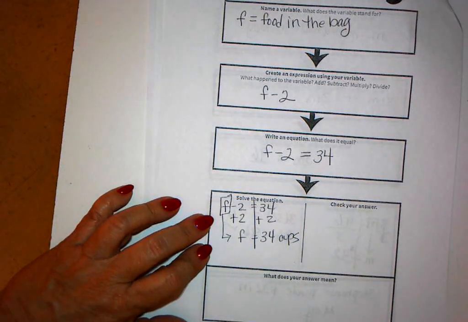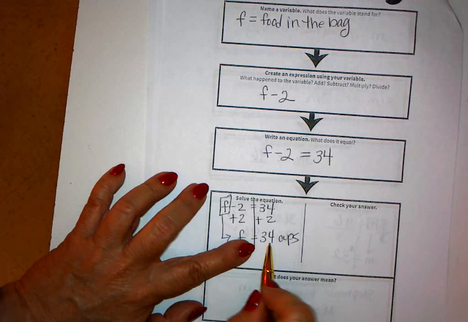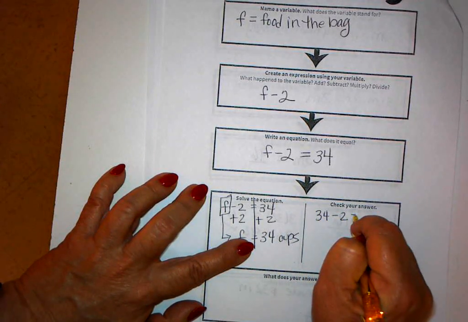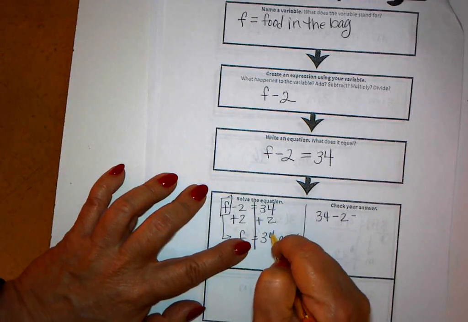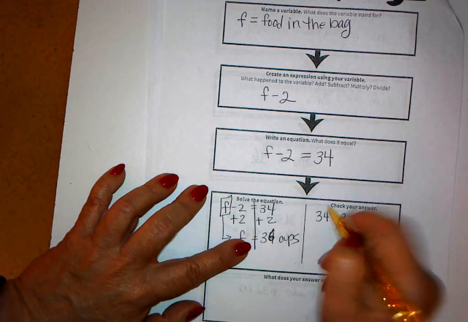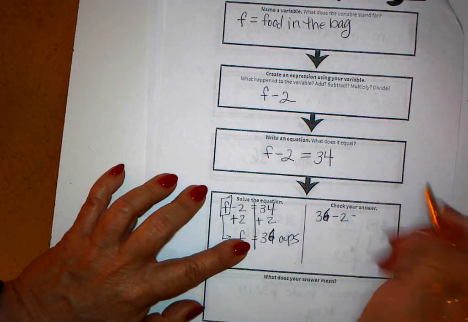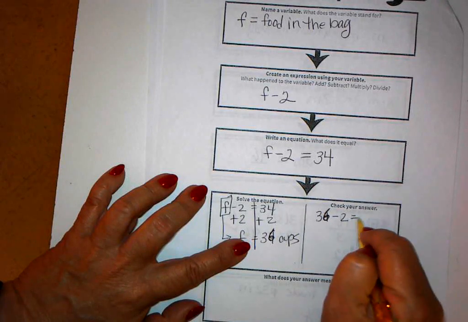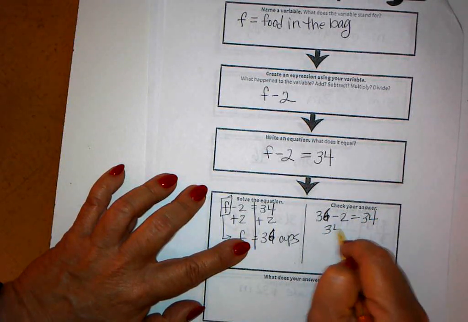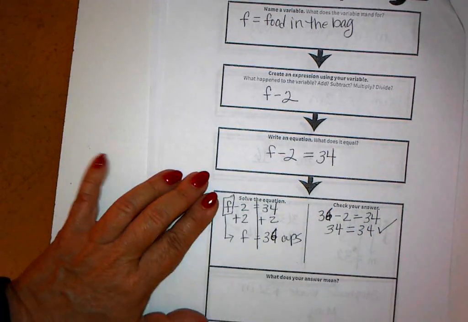I'm going to check my work. Wherever I see F, I'm going to replace that with the value of 36. So 36 minus 2. Oh, look at what I just did. Thank you for catching that. It's 36. I don't know why I did that. So I have a total of 36, and I knew that. Oh, well. 36 minus 2 equals 34. My equation is balanced, so that is correct.